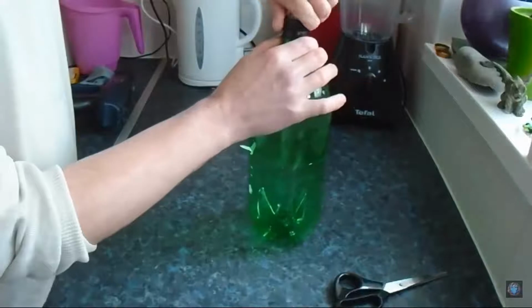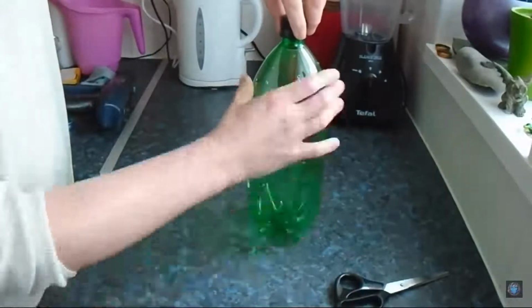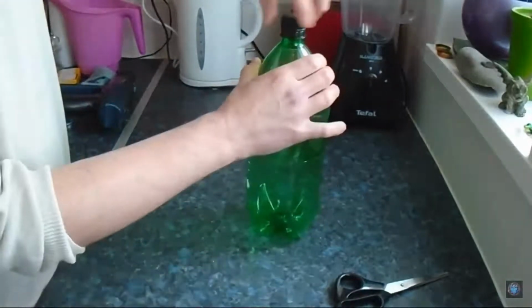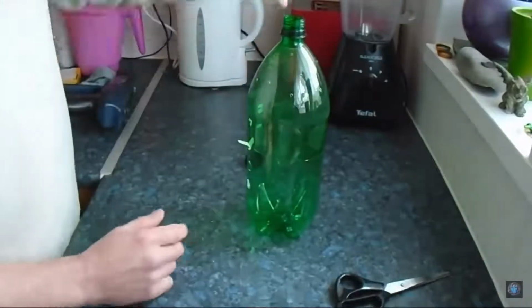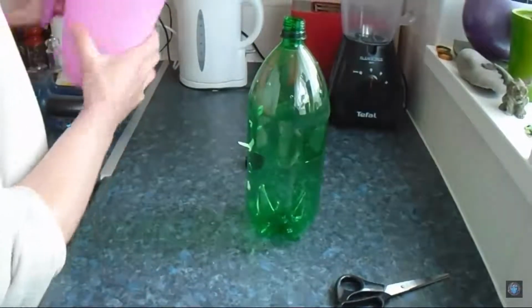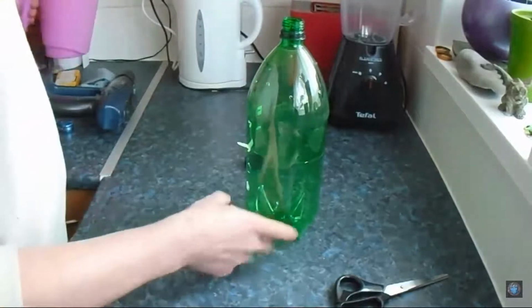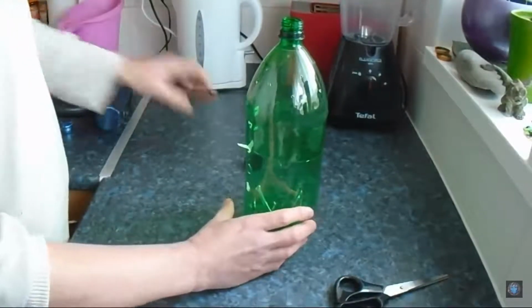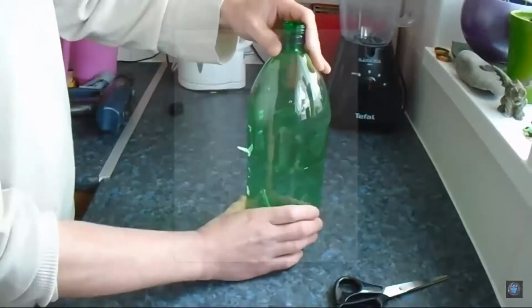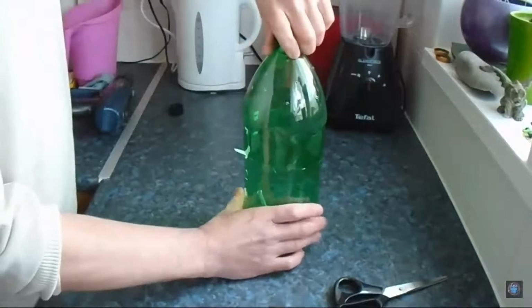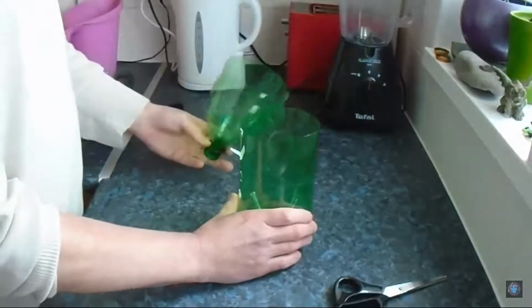I mean, this top works quite handy as well. You don't have to keep taking the main part of the bottle on and off when you want to water your plants. You can just water the plants straight through the top once you've filled the bottom half up with soil and you've got your seeds in there. And there we are.